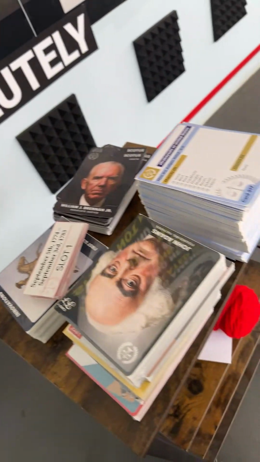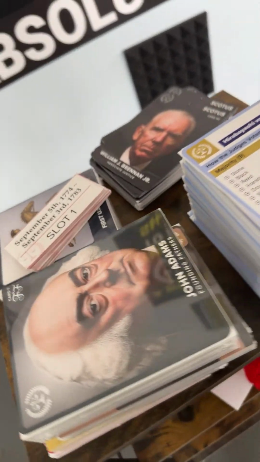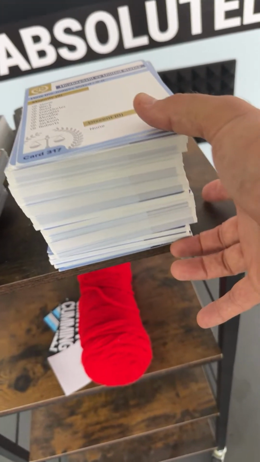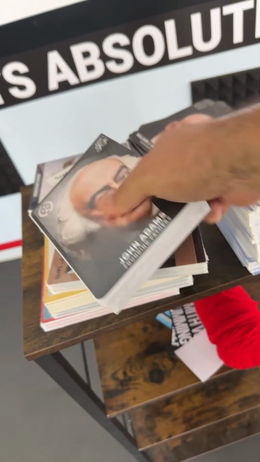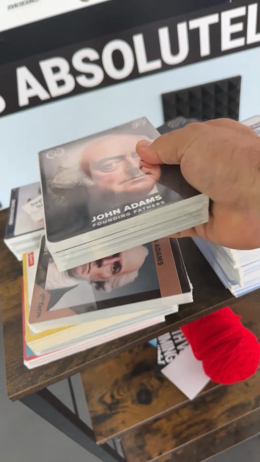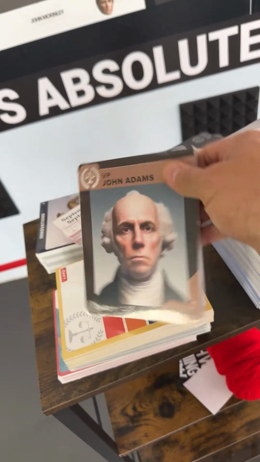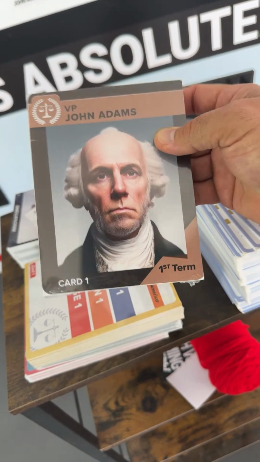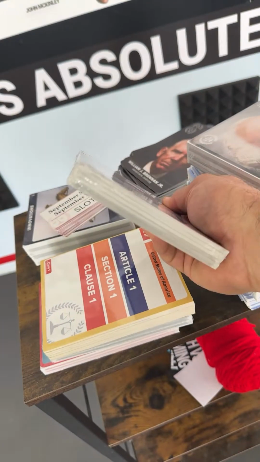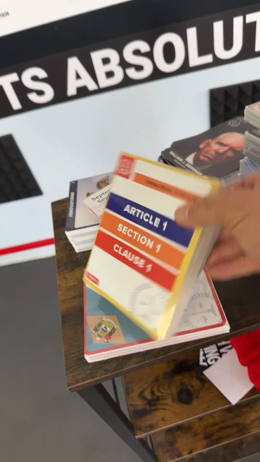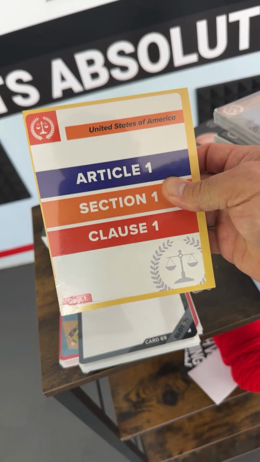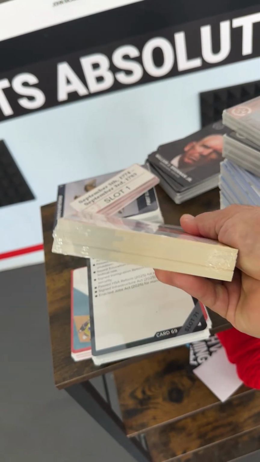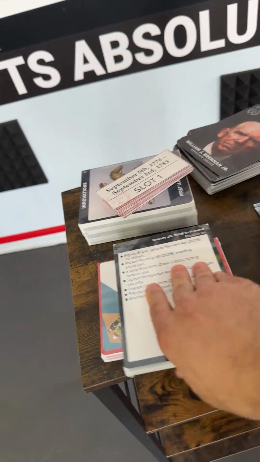And these are the cards for the playing game. So there's a lot of case law that goes in there. And then I have not even opened the Founding Fathers yet, or John Adams. These are the vice presidents. These are all the vice presidents. These are the articles of the Constitution. There's 7 articles, and this breaks down each of the articles. I haven't opened it yet.